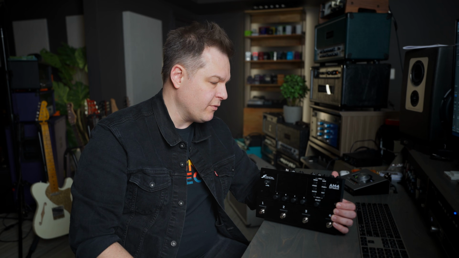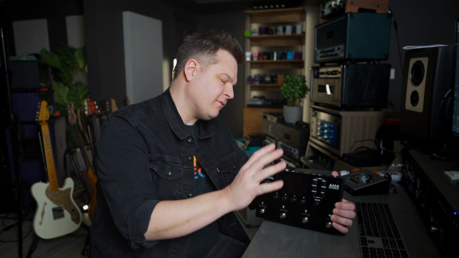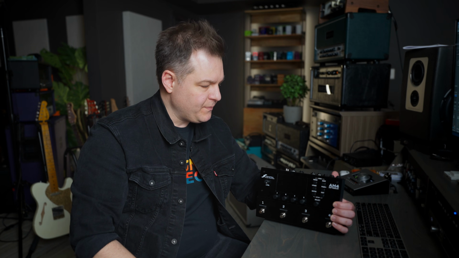So like the Plexi or the Ecstasy, amps that are in both units, the Deluxe Reverb, for example. I think that the Agora amp modeling sounds as good as the Fractal amp modeling. In some things I like more about the Agora, some things I like more about the Fractal modeling, but my personal opinion is that the two sit at the top. They're sort of neck and neck for me.